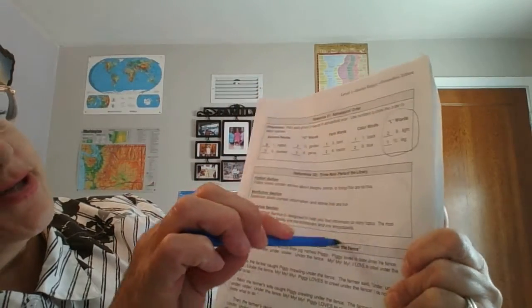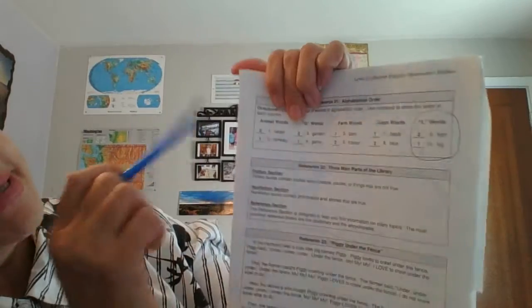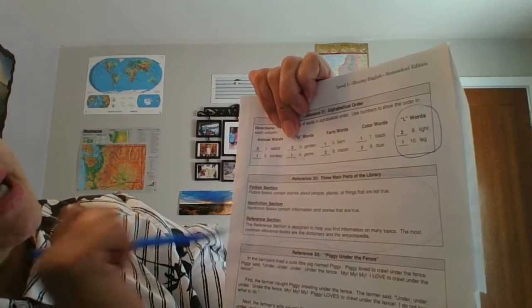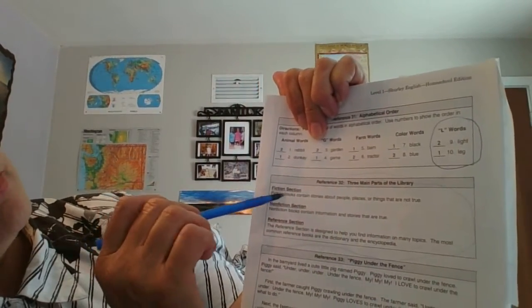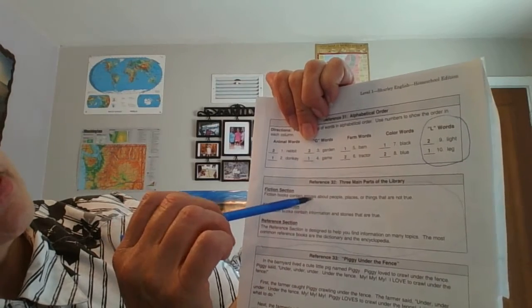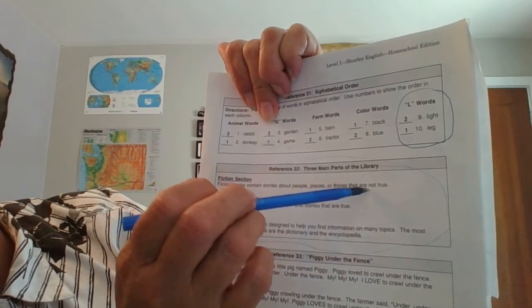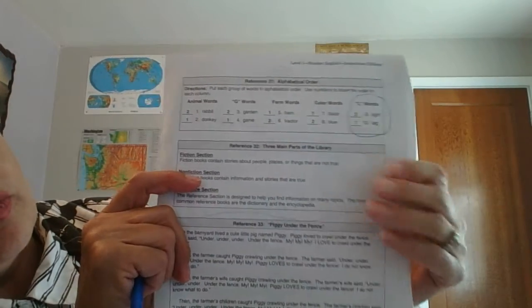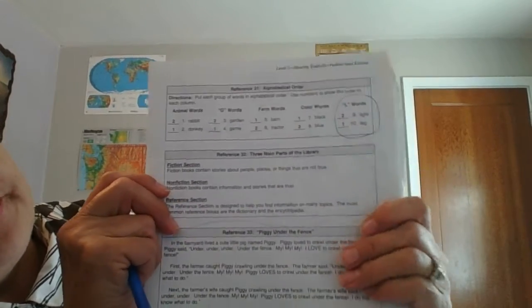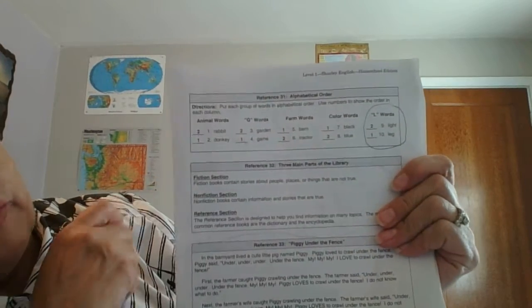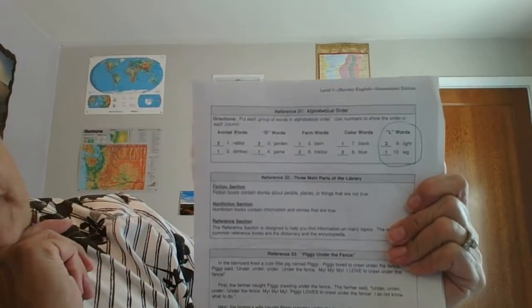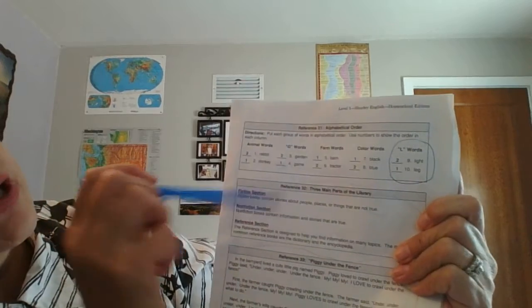This time it'd be reference 32 we're looking at. Let's go ahead and read. It says, fiction section. Fiction books contain stories about people, places, or things that are not true. So anything that's like, it doesn't even just have to be fantasy or science fiction. There's a lot of books that I've read to you that are fiction.